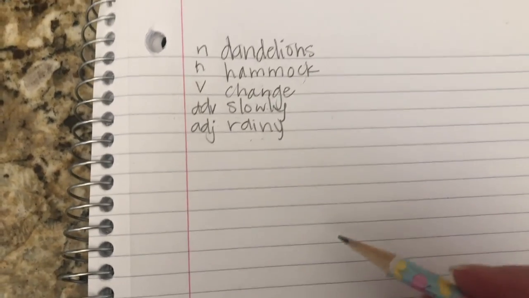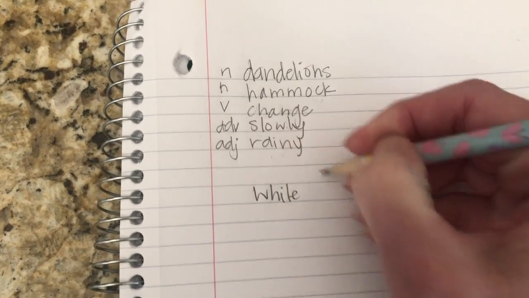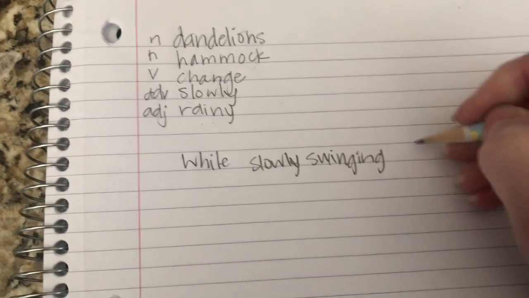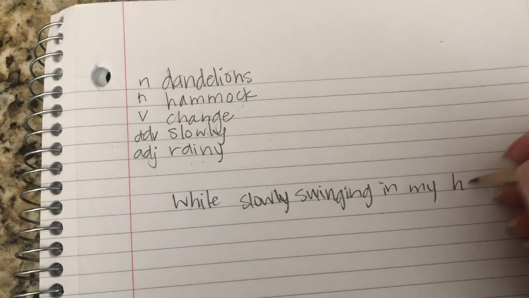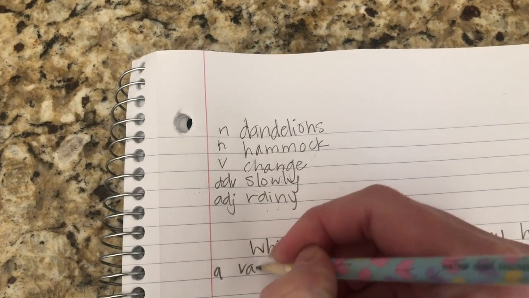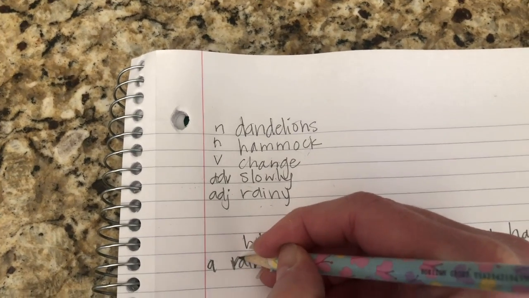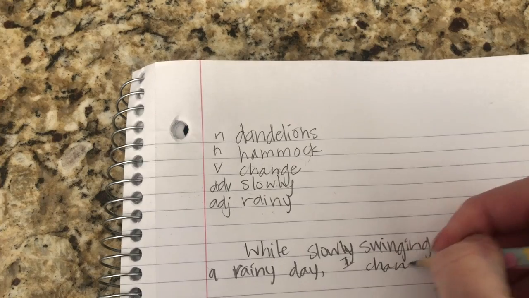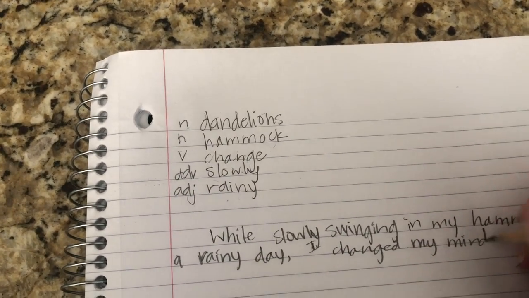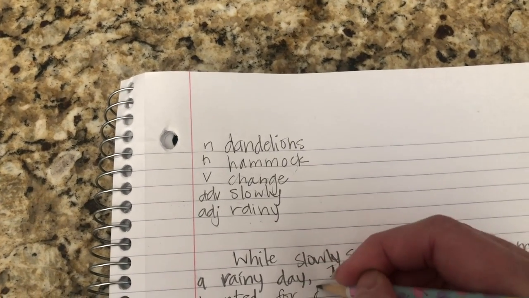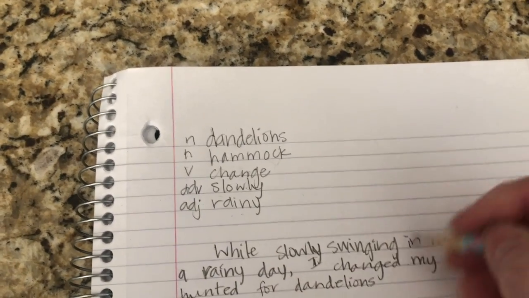So I think what I'm going to write is, let's see, while slowly swinging in my hammock. Oops, I need to put rainy in there somewhere. I think I'm going to do here on, let's see, on a rainy day. That's my other. I've got to put change in there somewhere. I changed my mind and hunted for dandelions instead.